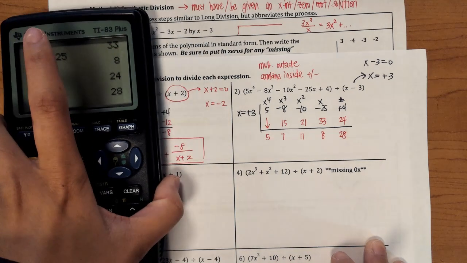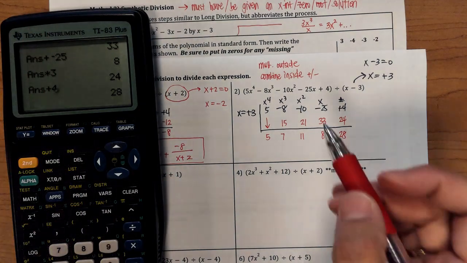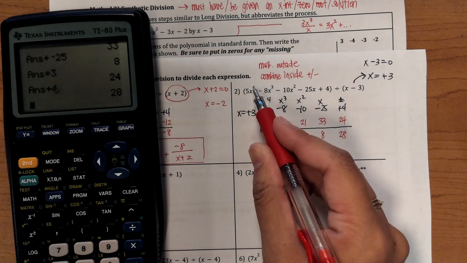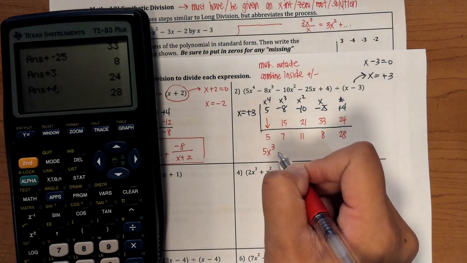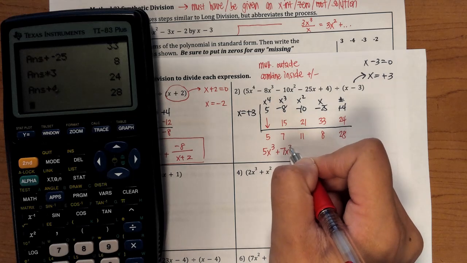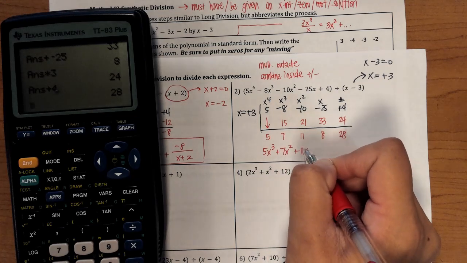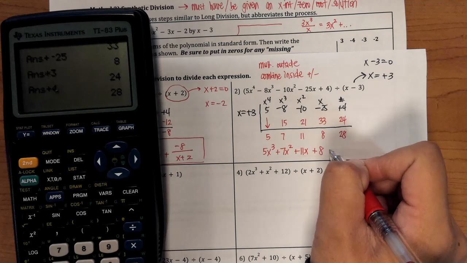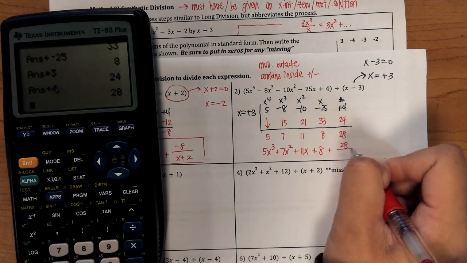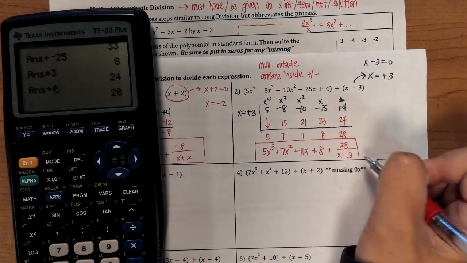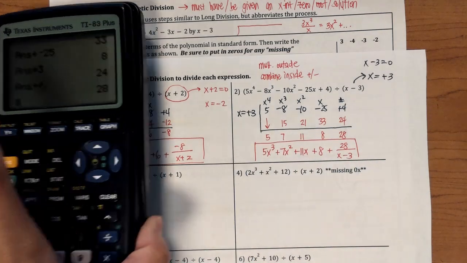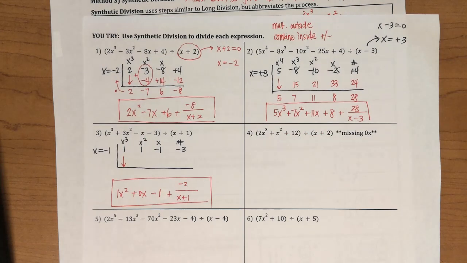Okay. The only thing different about this one is that your exponents are going to be different. So instead of x to the 4th power here, I'm going to have 5x to the 3rd plus 7x squared plus 11x plus 8 plus 28 over x minus 3. Please box your answer at the end. Okay, I'm going to pause the video here and do the next one. Okay, so here are your answers to check.